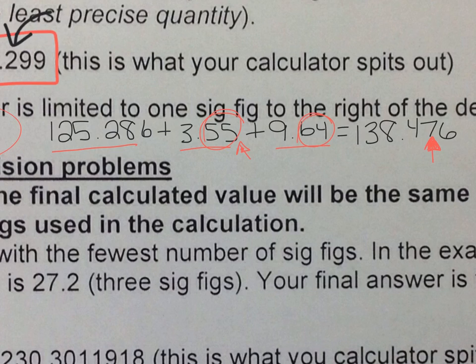So since I can only go to the 100ths place, I have to fix my answer to be 138.48. I'm going to round the 7 up because of the 6 right here. So the correct answer is 138.48.